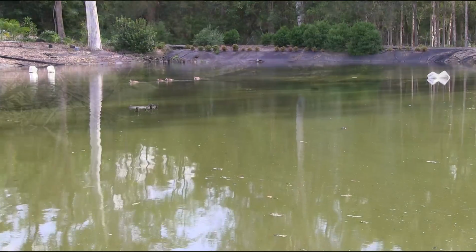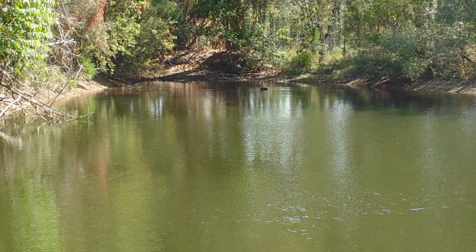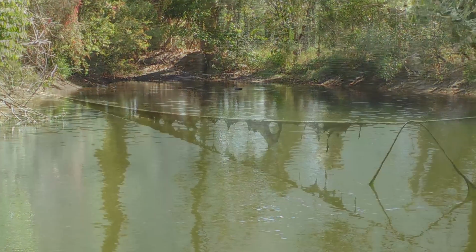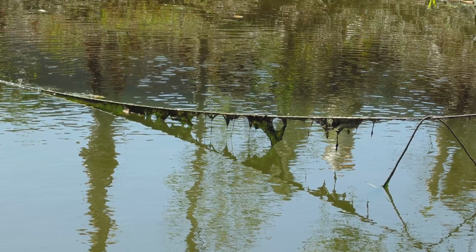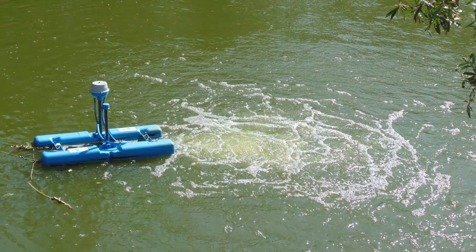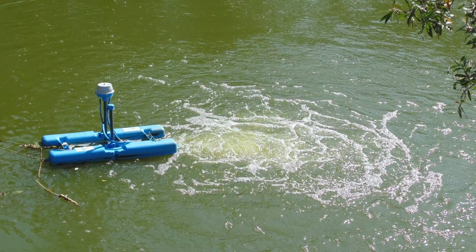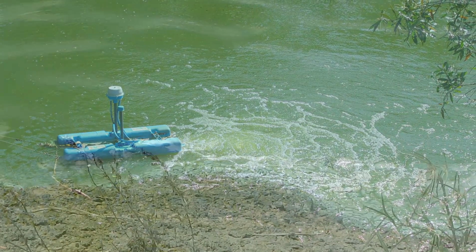Algae are free-floating plants that are normal and essential inhabitants of sunlit surface waters. Algae can affect water quality and become a significant management issue if their growth becomes excessive. Algae in water storages are classified into three forms: planktonic, filamentous, and macroalgae.